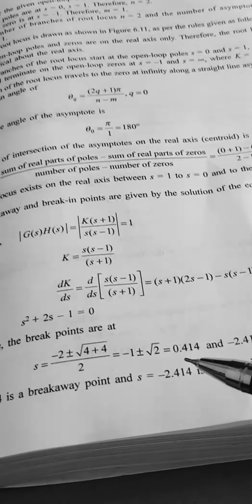So we are getting the breakaway candidates as 0.414 and minus 2.414, because these points lie on the segments where the root locus exists.